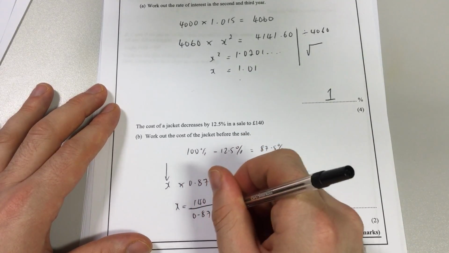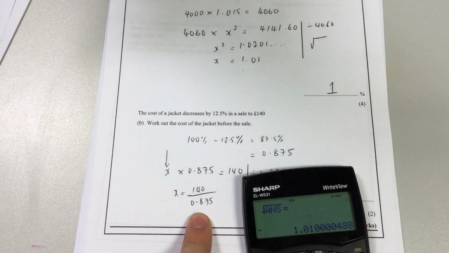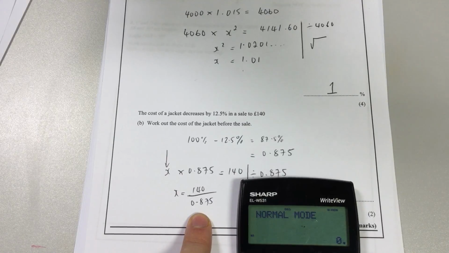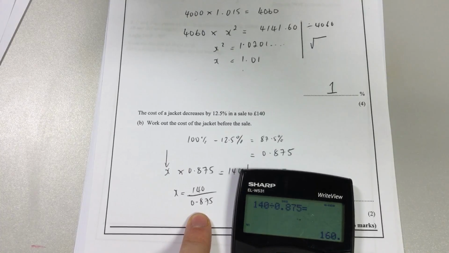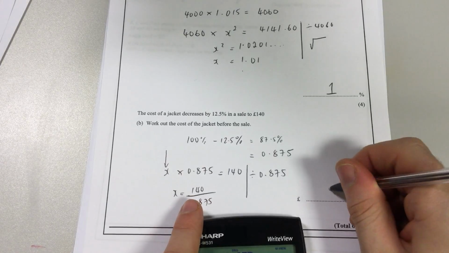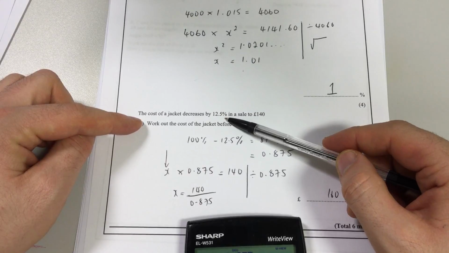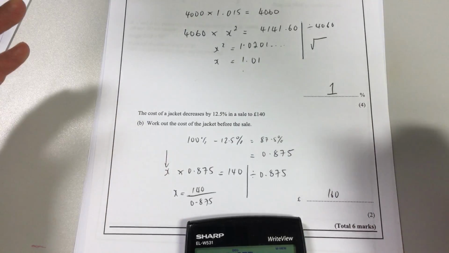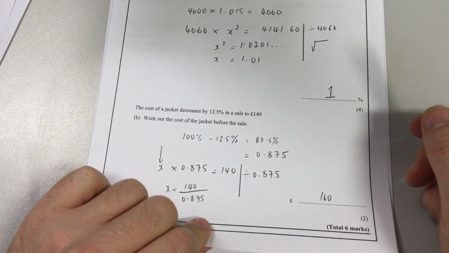Like that. And if we're doing it right, it should work out because we're dividing by a decimal, a number less than 1, it should work out to be bigger. So 140 divided by 0.875, I've got 160. You do not work out 12.5% and add it back on. That's not what's going on. It has been reduced. You need to figure out what the original value was, sorry.